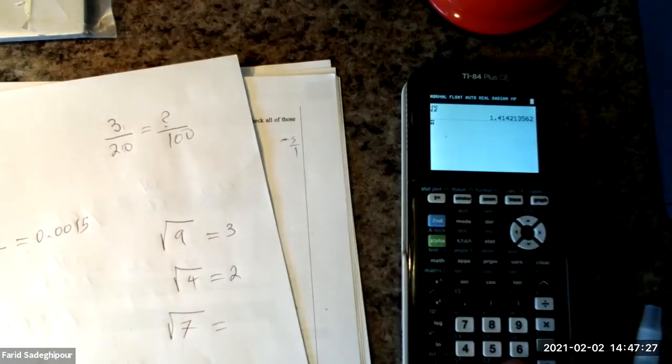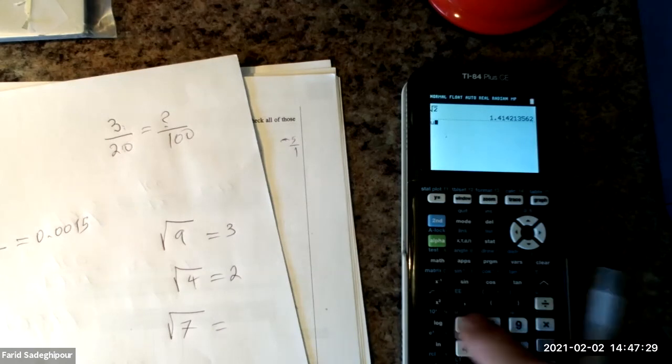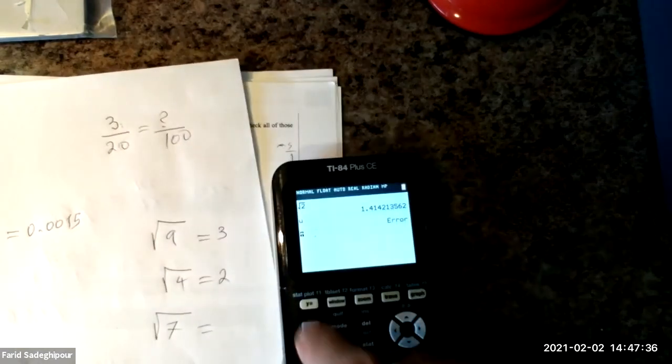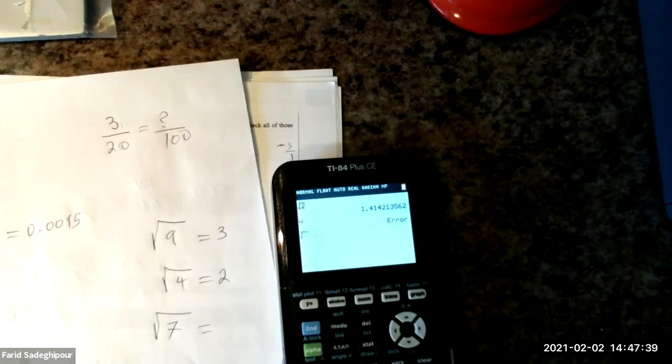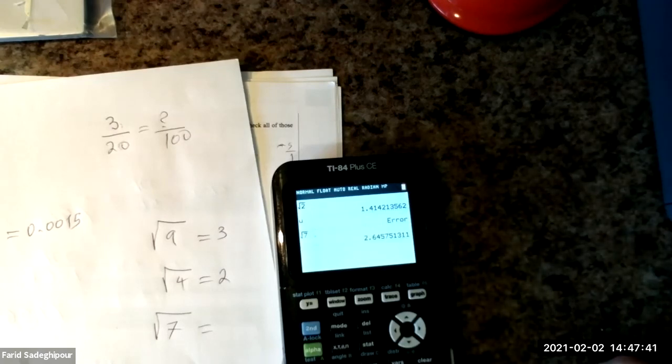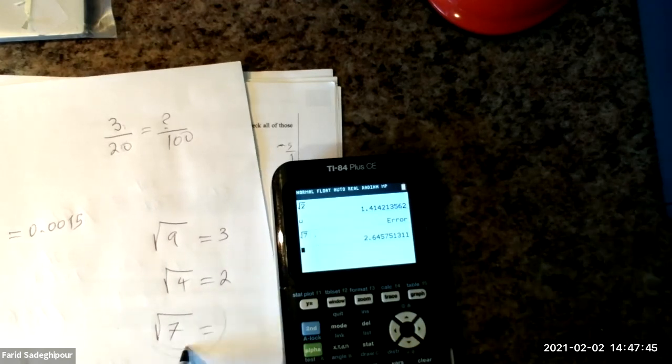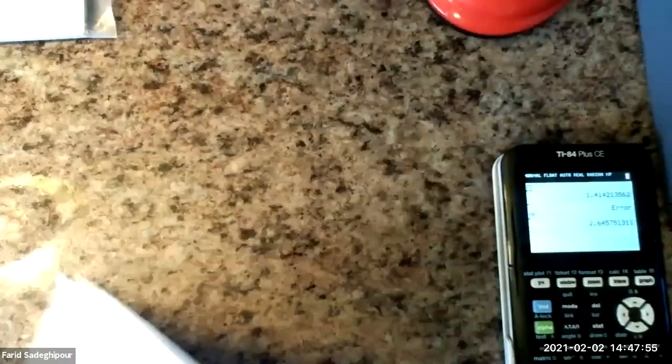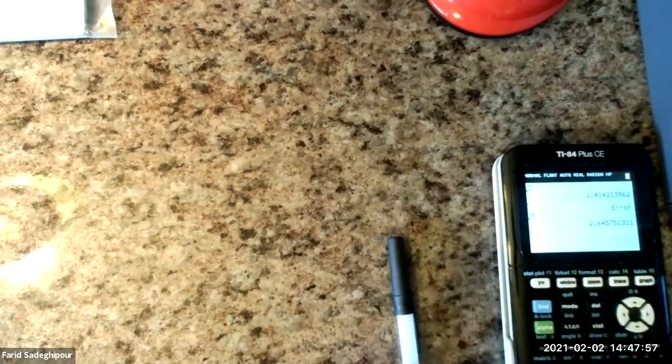What is radical 7? See, it never ends, so that's irrational. But these others are rational. All right, so having gone through R3 and R4, you should be able to do the homework assignment for those sections.